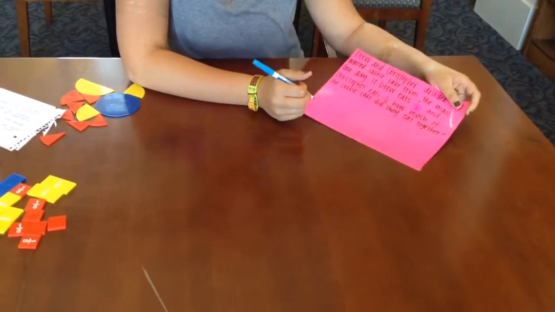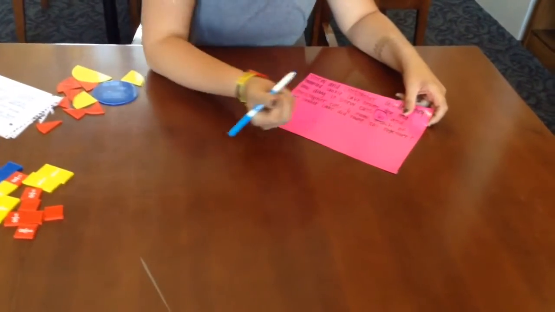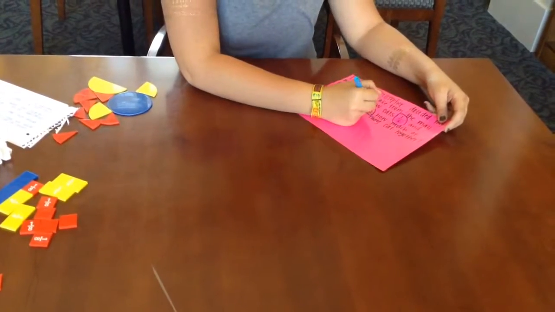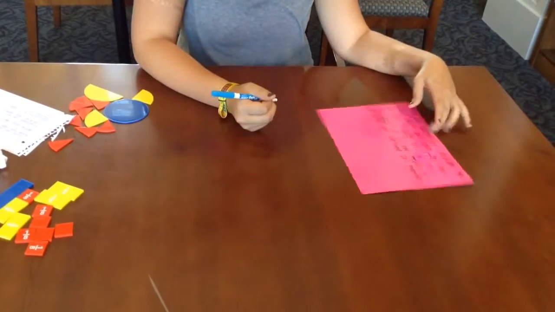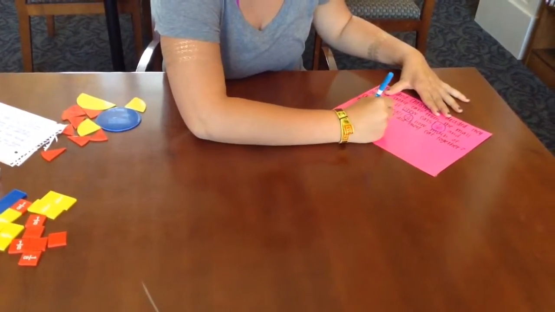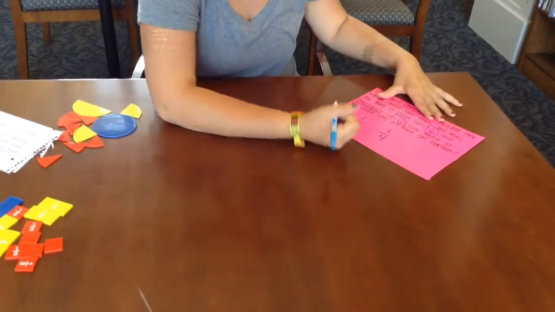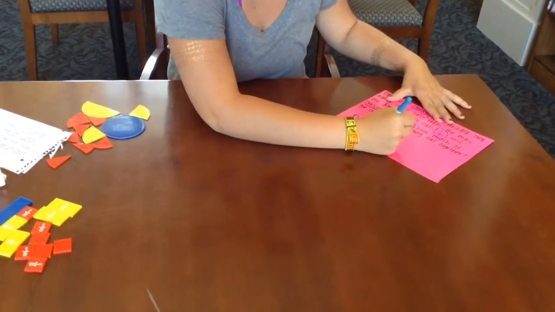So the two fractions in this problem are 1/8 and 1/4. So Drew is who ate the 1/8 and Christopher eats 1/4. So I'm going to write these two fractions down at the bottom so that it's easier to work with. And I'm going to put a D for 1/8 and a C for 1/4.